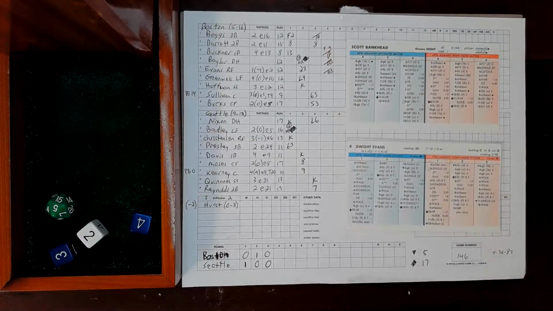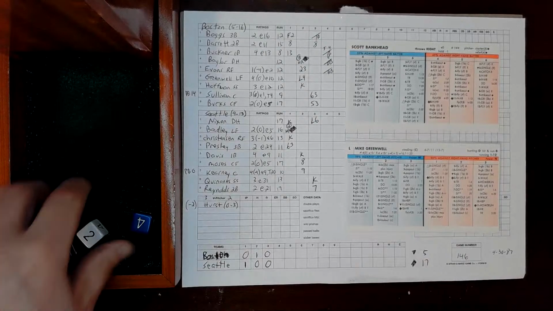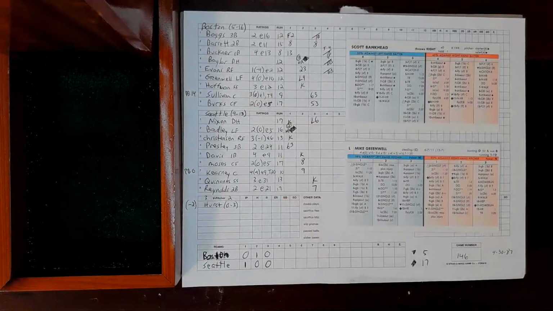This could be the beginning of a big inning as Mike Greenwell steps to the plate. The only thing that's going to help Bankhead is we're getting to the bottom of the order, so you get lesser hitters. But Greenwell is a good hitter. Infield's back for the double play. They need outs.